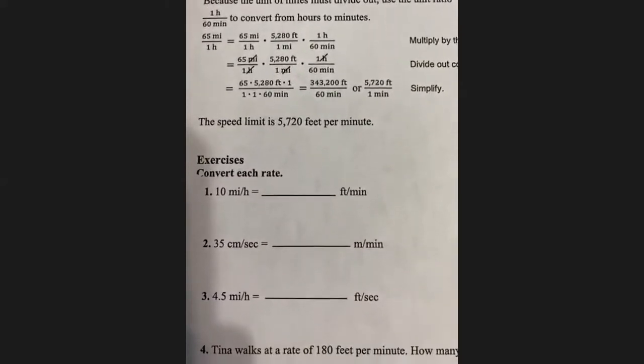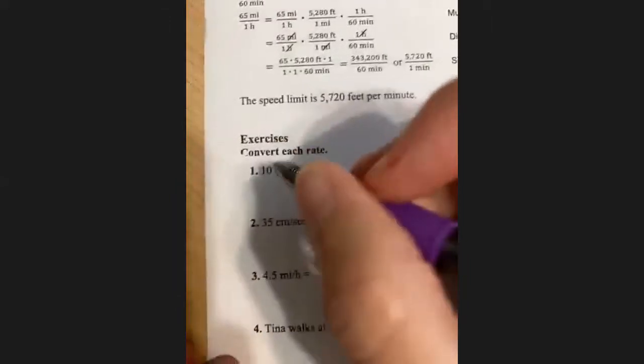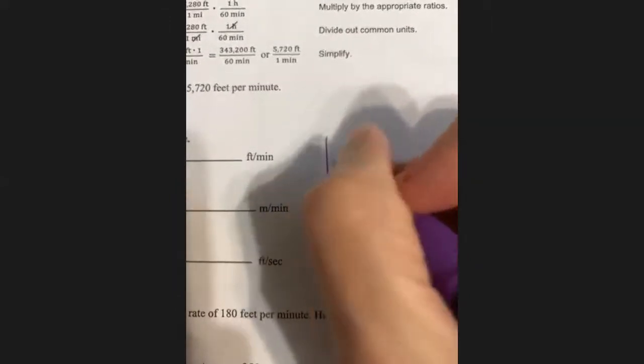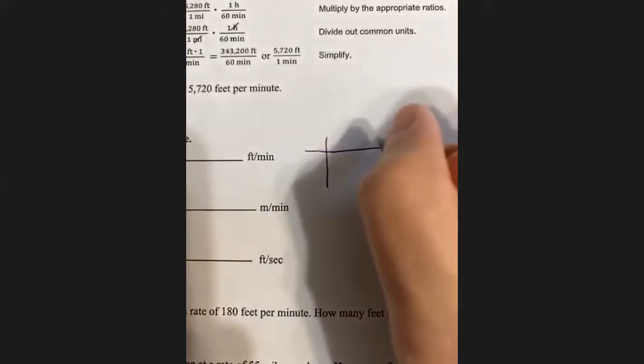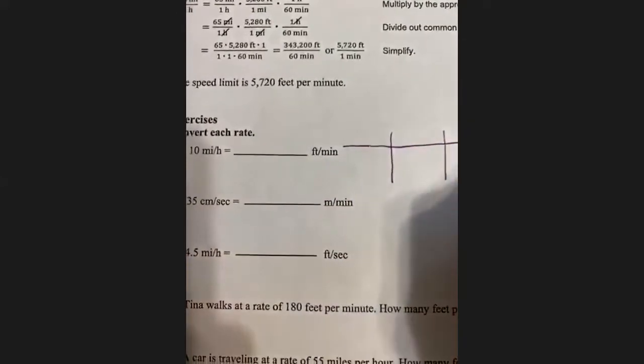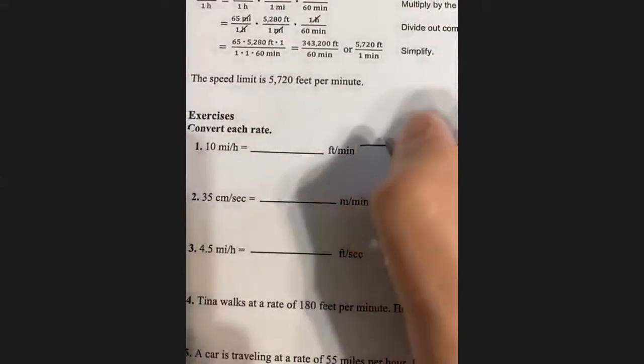It says convert each rate. It is a rate, it is a comparison, and it's already in its unit rate form. The way we're going to set these problems up is kind of like a little table going across, and we're going to be doing what I call cross canceling across, like we did with multiplication. So we've got 10 miles in 1 hour's length of time. That is what that unit rate is saying.